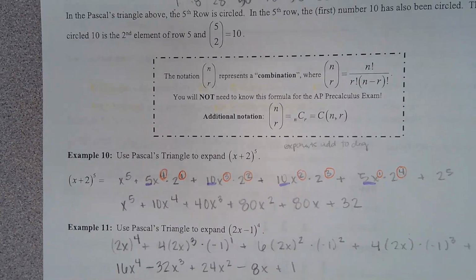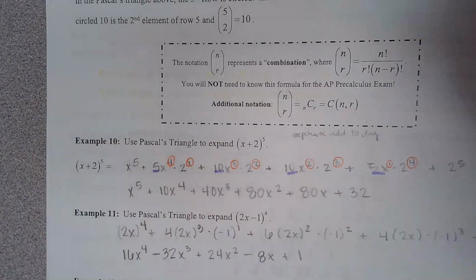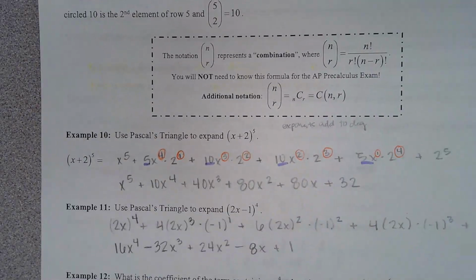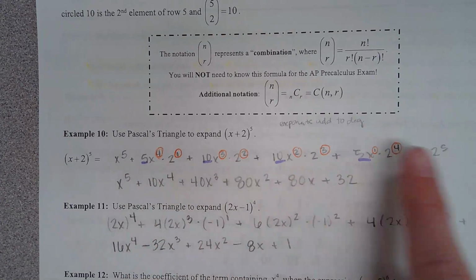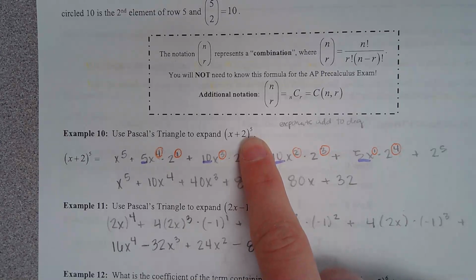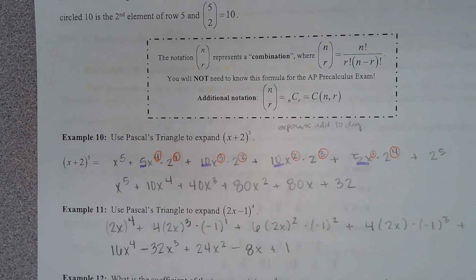So we're going to use that triangle in the binomial theorem to expand x plus 2 to the fifth. I've already worked it out, but I'll walk you through. One thing to note, which helped me, is that for every term, your exponents are going to add to whatever our degree is. Just something to think about if you're finding a specific term or just going through and making sure you're doing the right things.